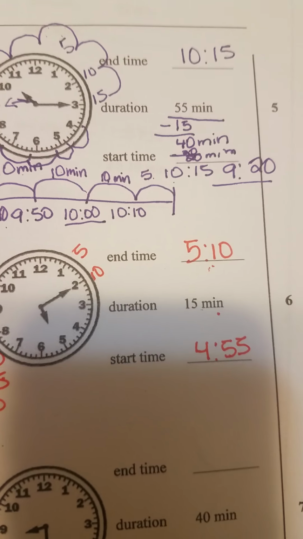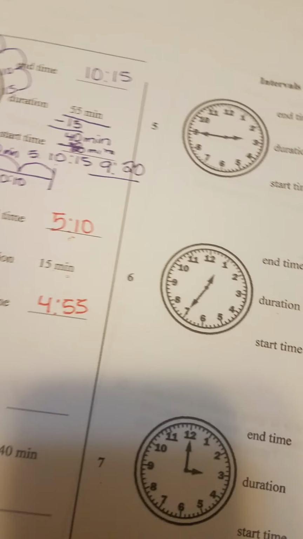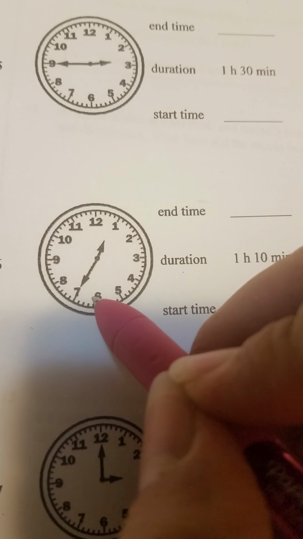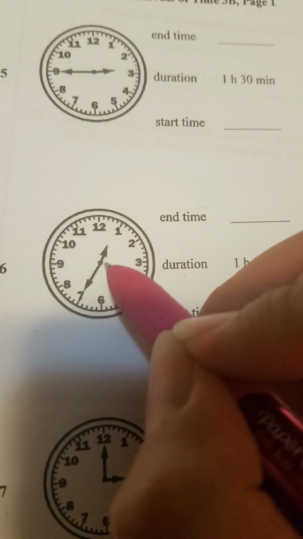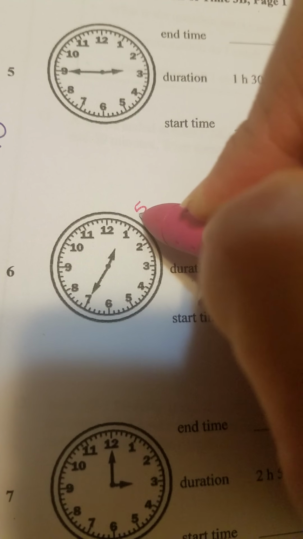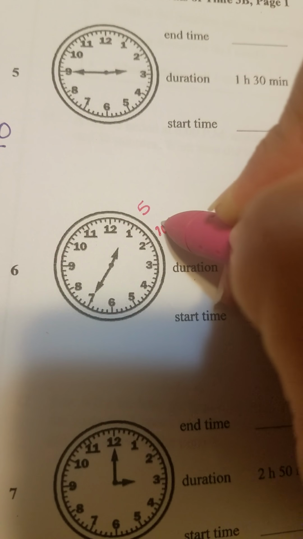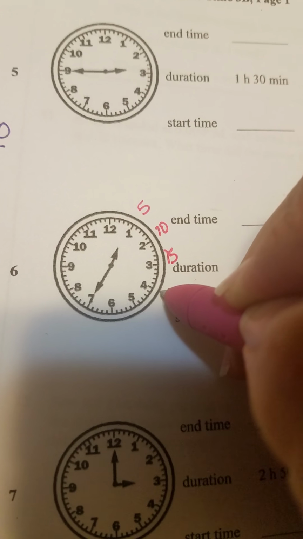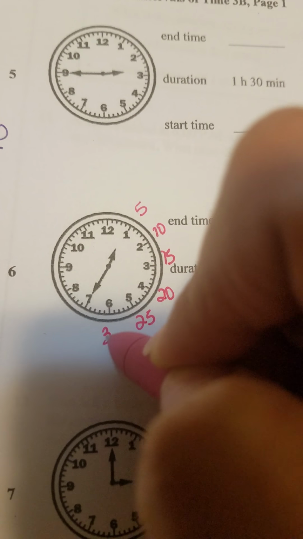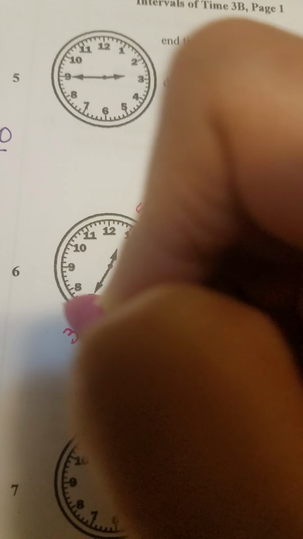And the third example I'm going to do is going to be one with the hours, which I'll probably do number 6 for you all. The end time is, little hand is in the 1, and the big hand is in the, let's see, 5, 10, 15, 20, 25, 30, 35, 40, 45.